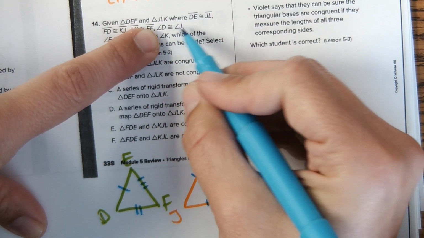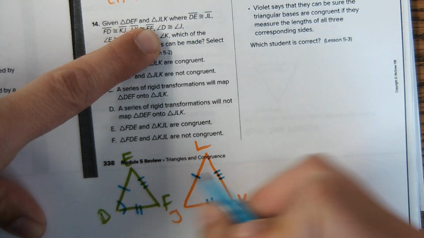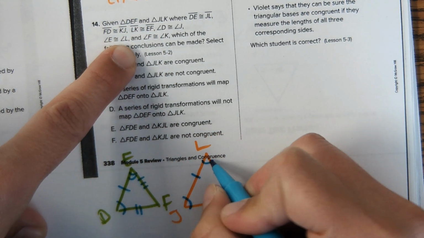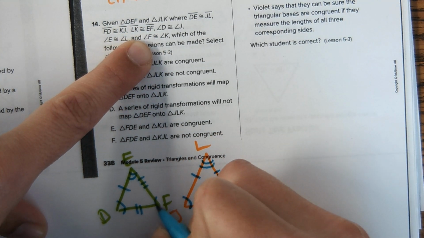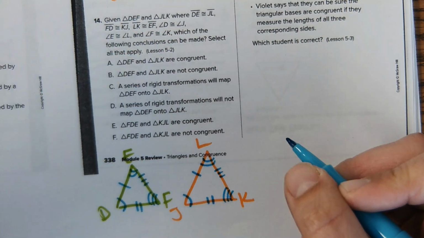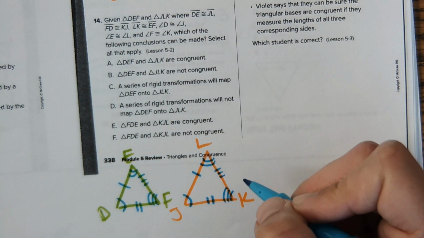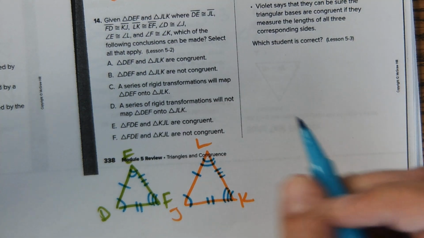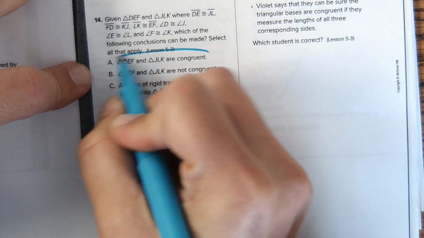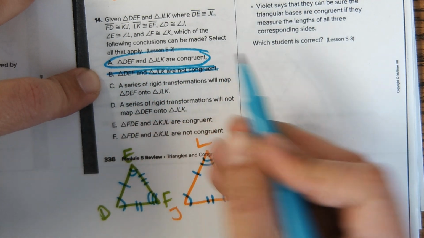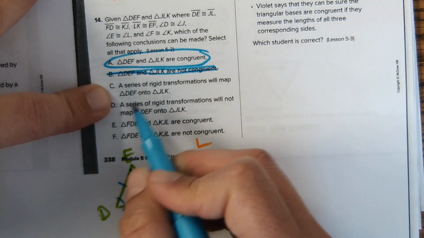It says angle D is congruent to J. Angle E is congruent to angle L. And F is congruent to angle K. Which of the following conclusions can be made? Select all that apply. Well, all the corresponding parts are equal, so yes, these triangles are congruent. It says triangle DEF is congruent to JLK. That is correct. It says they are not congruent. That is not correct. It is a select all, so we have to go through each one.